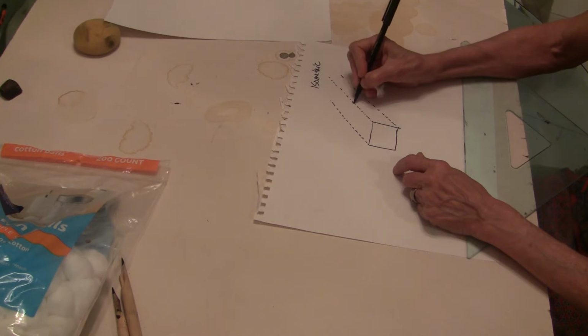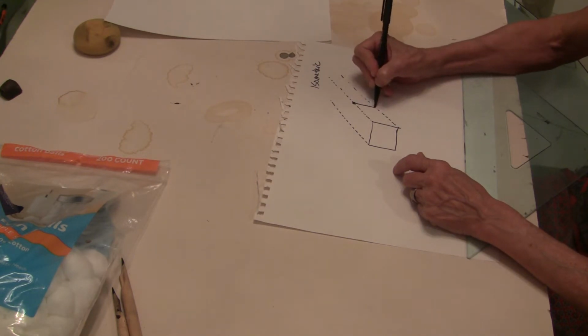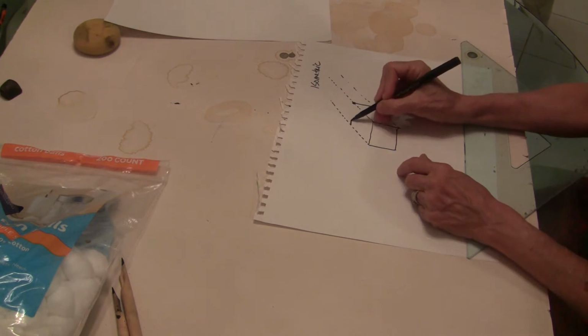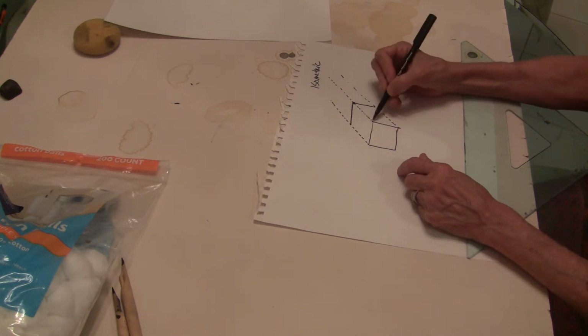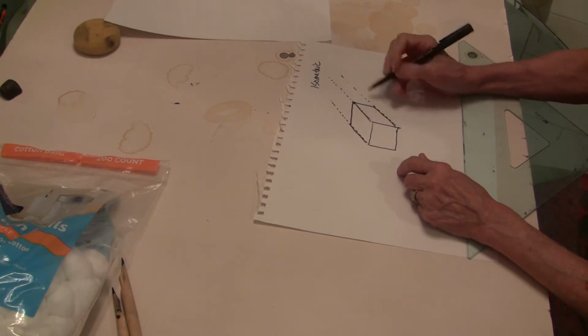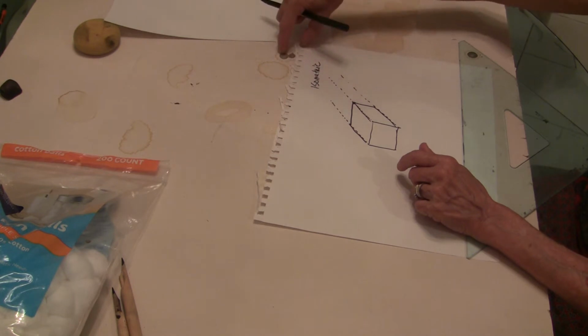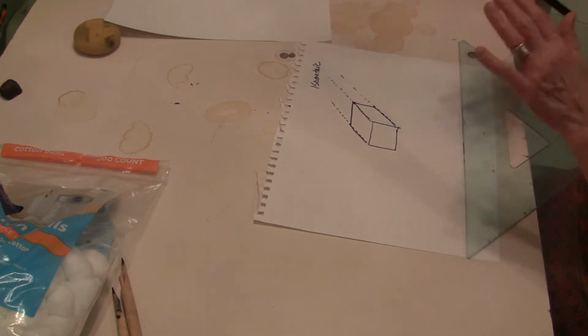Pick a spot anywhere along on that middle line, drop it down straight, drop it down straight across. Notice how these are all sort of parallel to each other. And you've just created your box in isometric perspective. But the lines will never get smaller. They'll always continue to go on straight like that, forever and ever.